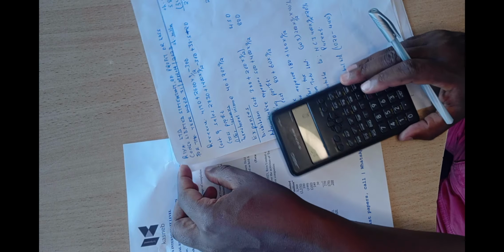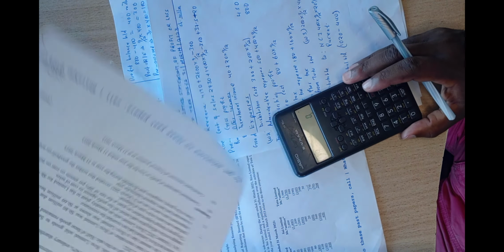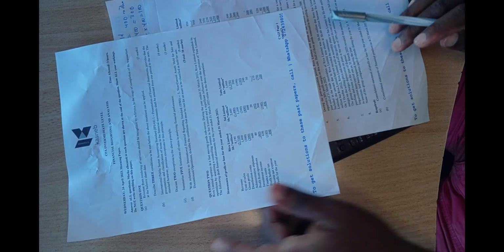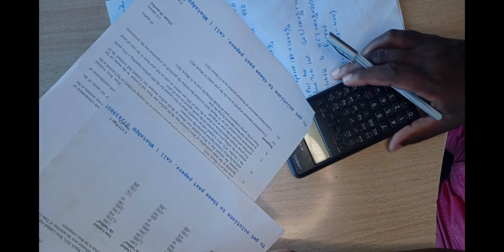So the total profit here for River Limited was 1020. So 1020 minus the profit for the year that they made, which you could see is 440. The difference gives us the profit for the previous year. So minus 440, I'm getting 580.